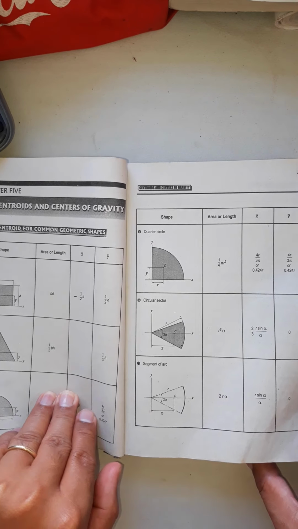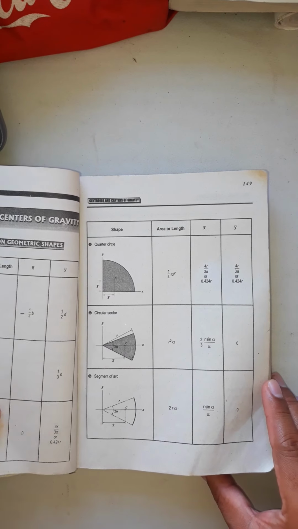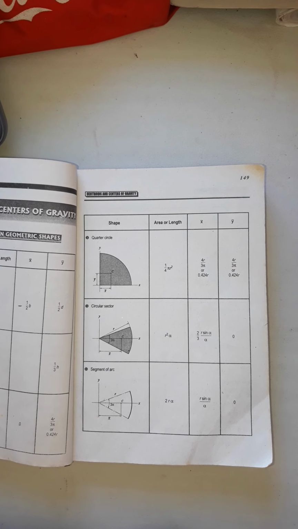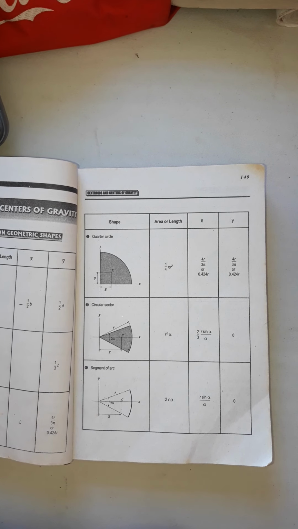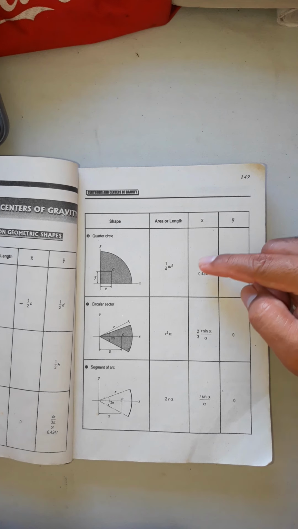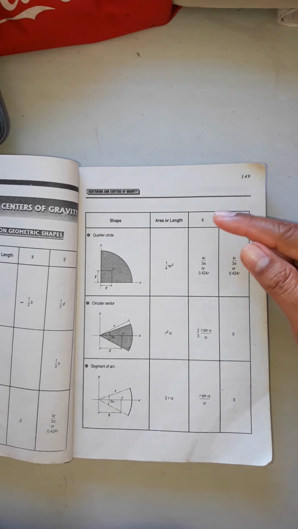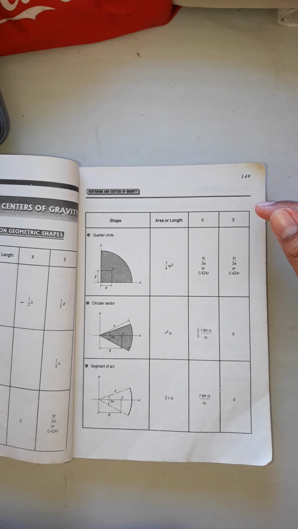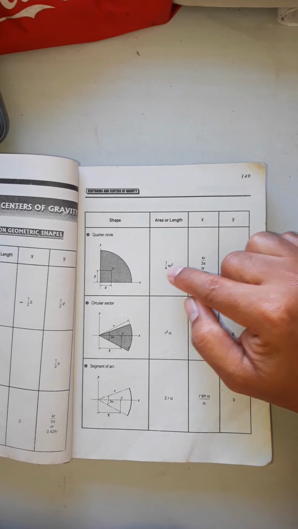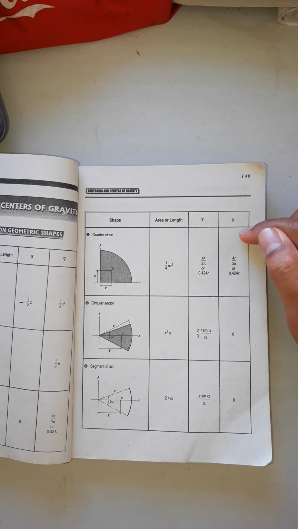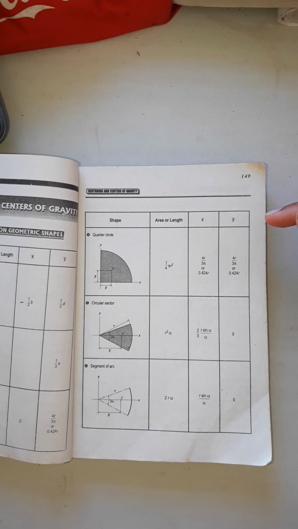Then we proceed to a quarter circle. The area is pi r squared over 4. We already have the area of the circle, and a quarter of it is pi r squared over 4. Then bar x and bar y are 4r over 3 pi, depending upon its location.